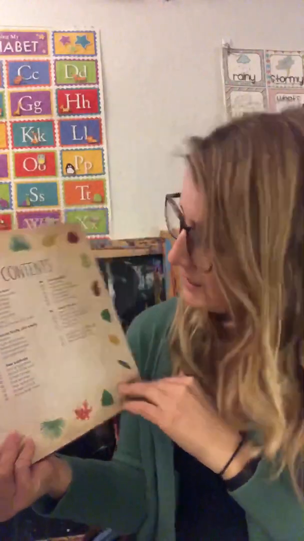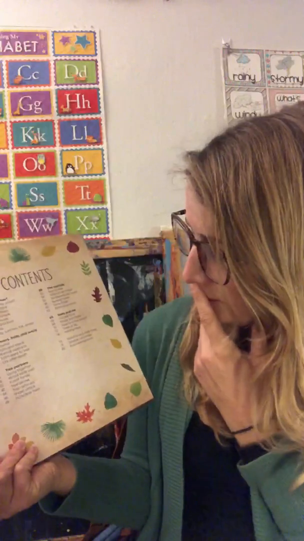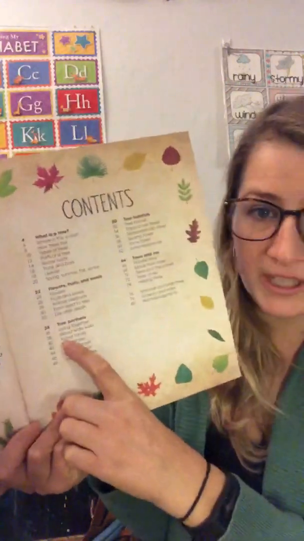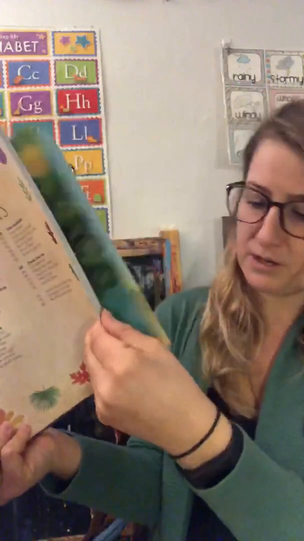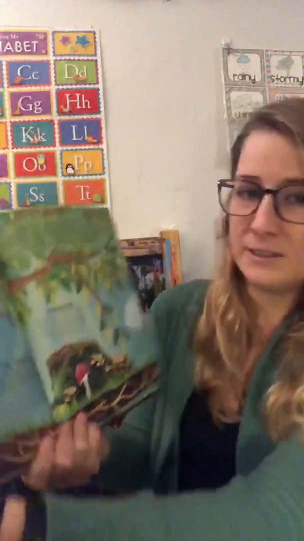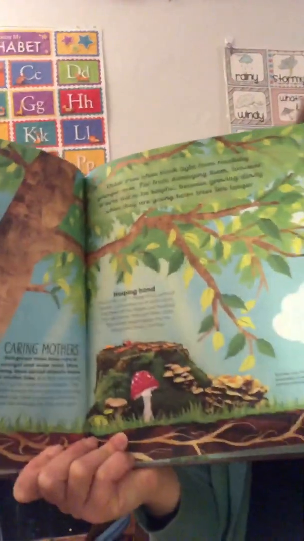So I can say, well, I want to learn about the forest family, and that's on page 40. And then you flip ahead all the way to page 40, and there it is, forest family, right there.